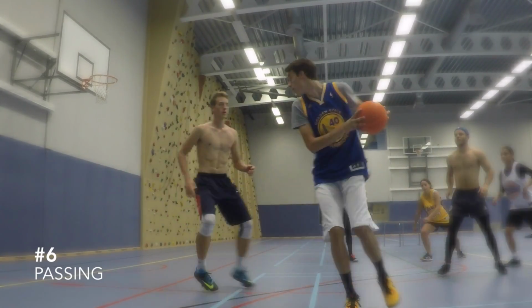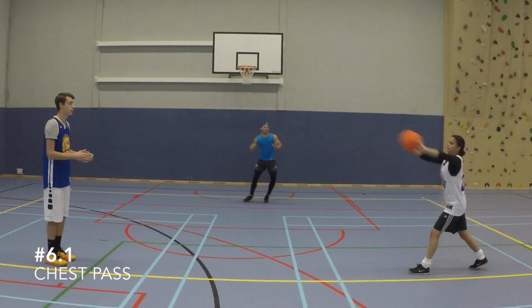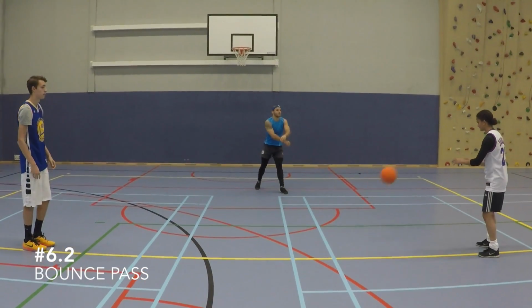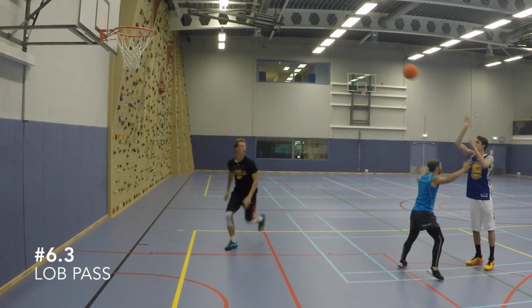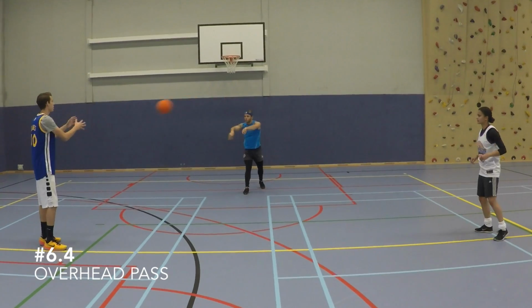In order to distribute the ball between teammates, passing is a necessity. Demonstrated here, you see a chest pass, a bounce pass. Here we see the so-called lob pass. And, last but not least, an overhead pass.